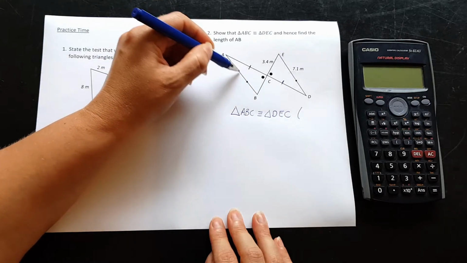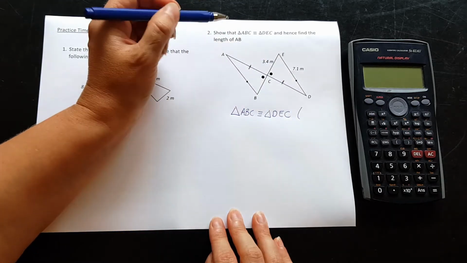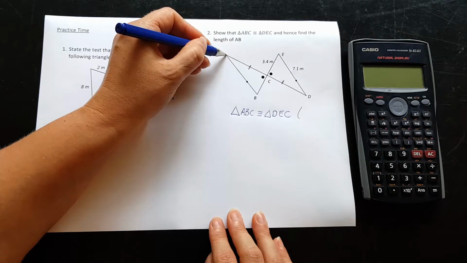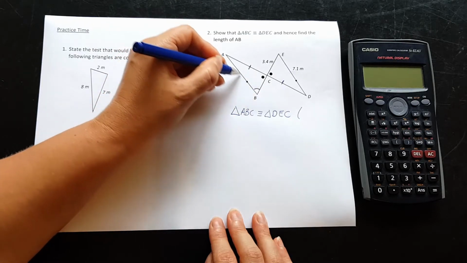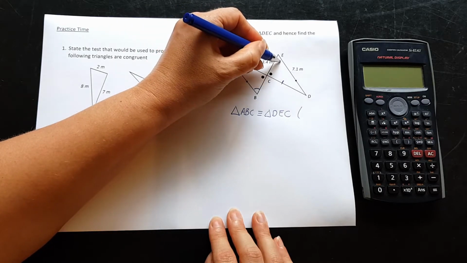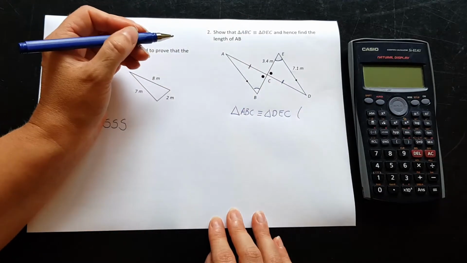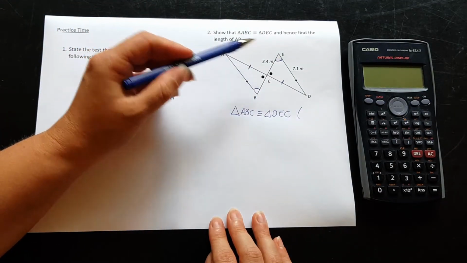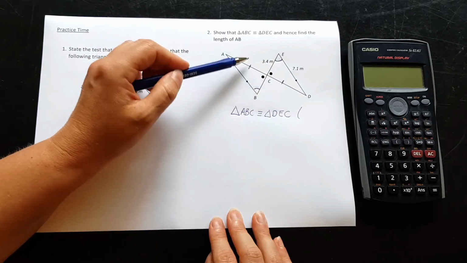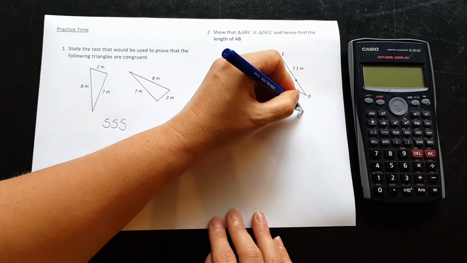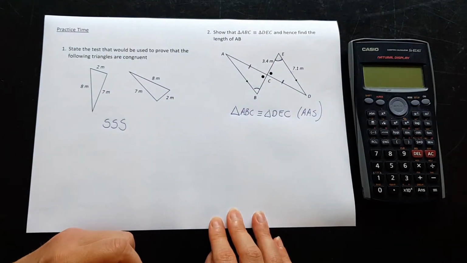So see the arrows, meaning that one there is parallel to that one there. That means that I could use alternate angles, saying that this angle here, that angle, would be equal to that angle. Okay, the Z shape on the alternate angles. So that would mean that I've got angle, angle, and a side. So I could use AAS to show that those 2 triangles are congruent.